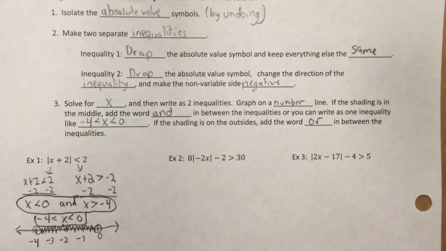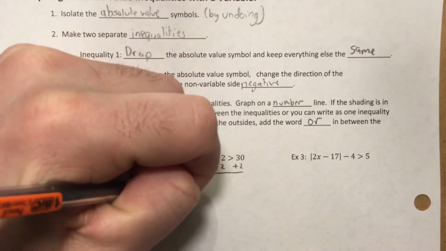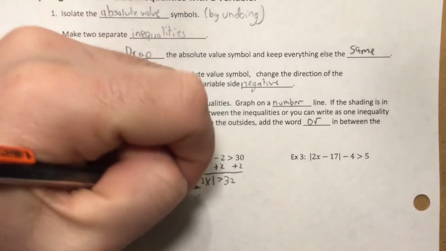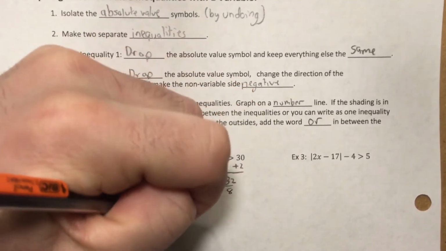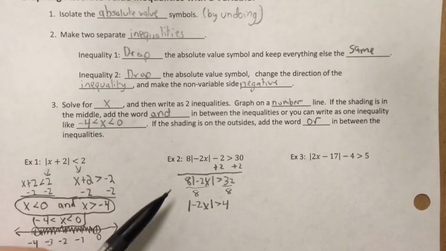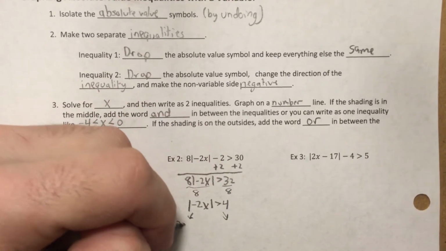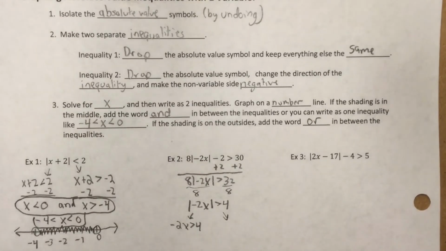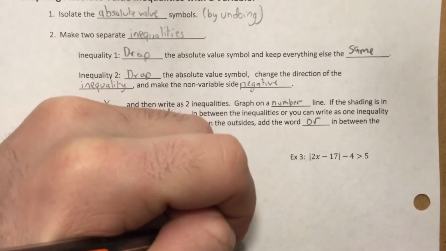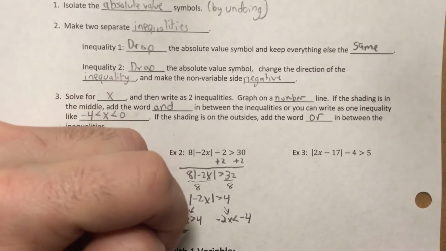All right, let's try example 2. Again, I'm trying to isolate that absolute value first. So I'm going to add 2. Because PEMDAS backwards, I'm undoing addition, subtraction. And then I'm going to undo multiplication, division. So divide by 8. And so now I want to undo that absolute value. So this is where I'm going to write two separate inequalities. So drop the absolute value, keep everything else the same. Drop the absolute value, flip my sign, and make my right side negative. And so now I also have to divide by negative 2.